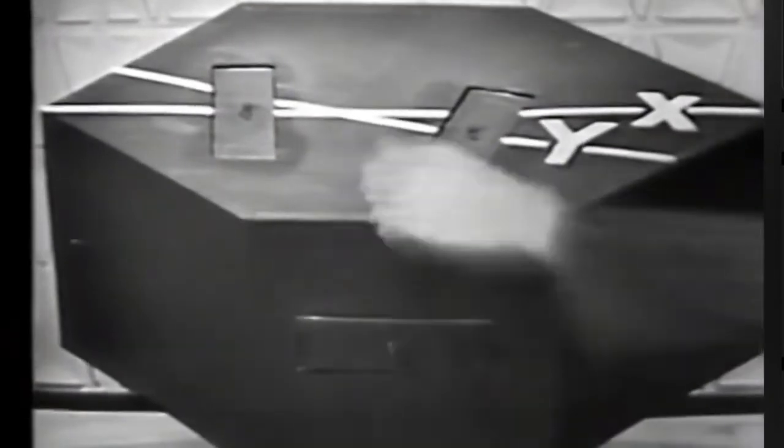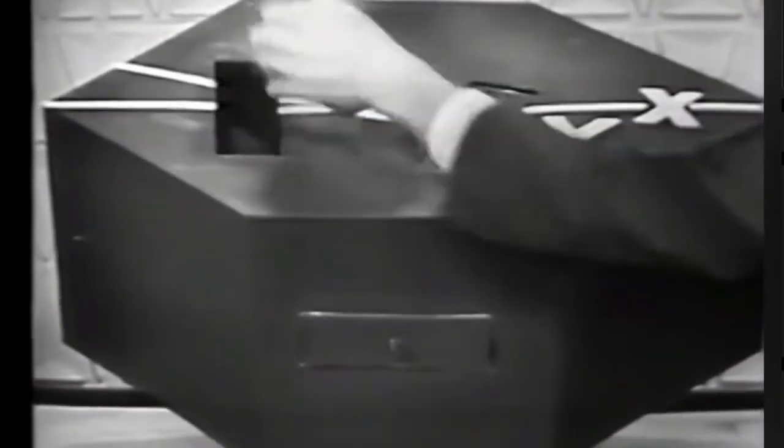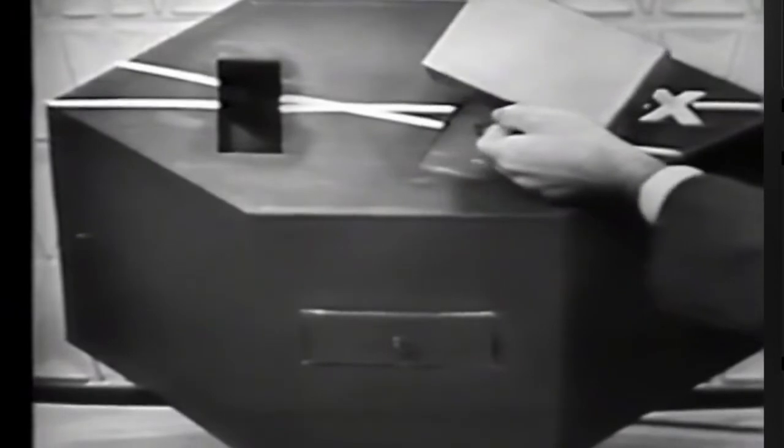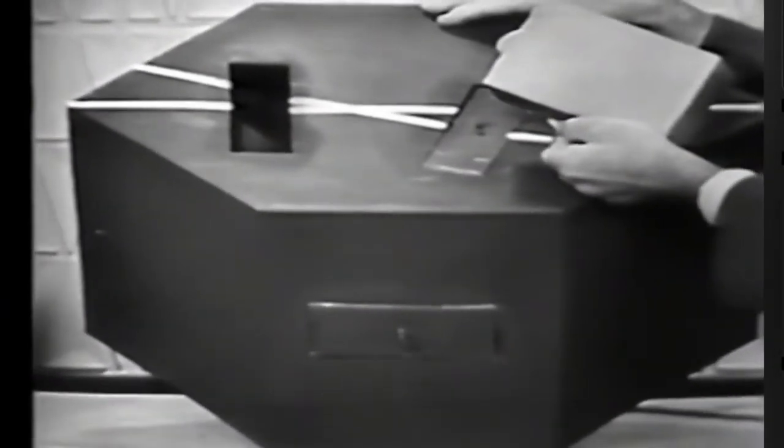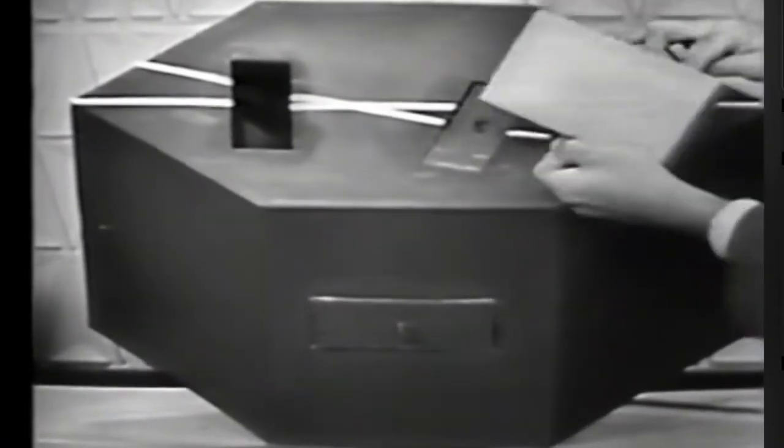The cut is made perpendicular to this x-axis and parallel to the z-axis. And the cut would look something like this. You can see that it's only a small portion of the natural crystal. Now, since this cut was made in reference to the x-axis, it is known as an x-cut crystal.